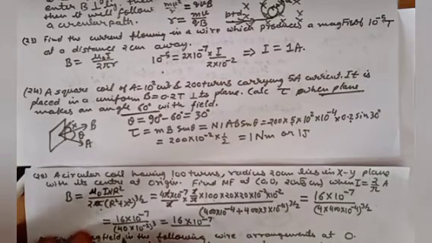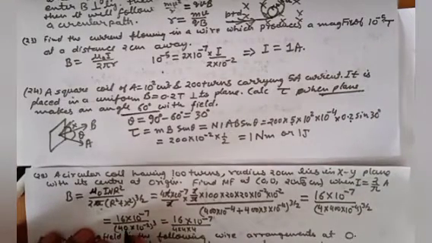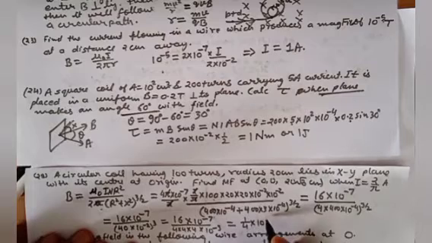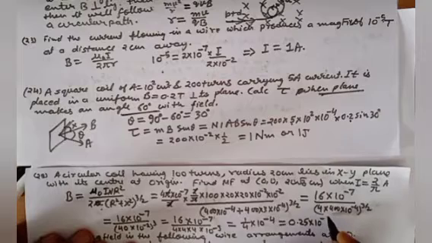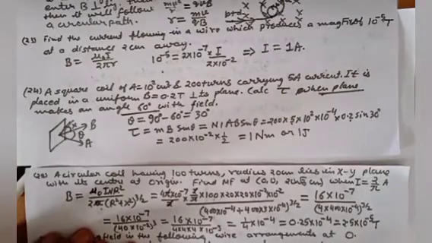now see the trick, I am writing it, okay, 4 into 4 into 4. Why I did this? I am adjusting this 0 with this, so that will be equal to 10 to the power minus 3. That is 1 by 4 multiplied by 10 to the power minus 4. So that is 0.25 multiplied by 10 to the power minus 4. So that is 2.5 multiplied by 10 to the power minus 5 Tesla. So that was simply a mathematical trouble, otherwise there was no problem.